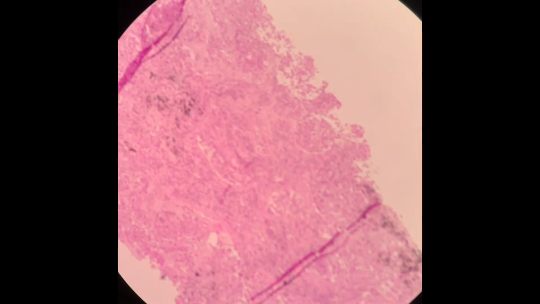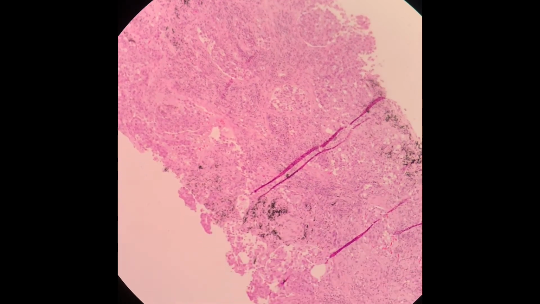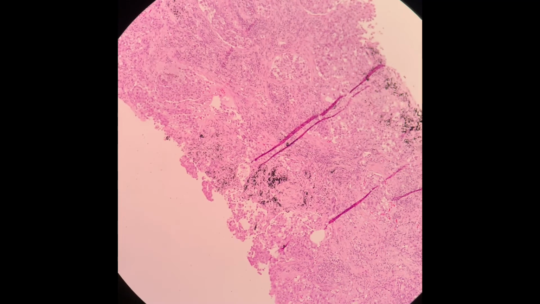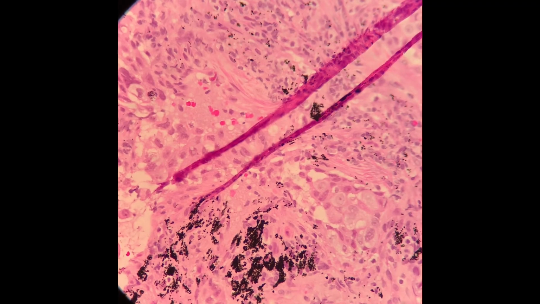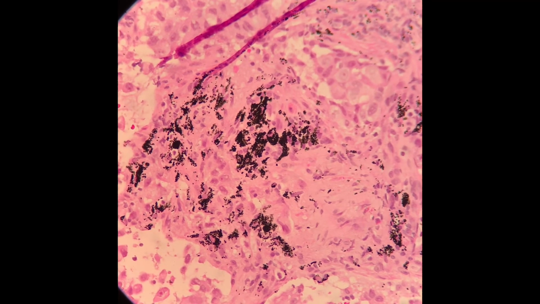So it entraps the carbon particles, which are the blackish material you can see in the field right now. Okay, I'm trying to adjust it for you. If you have a look at higher power, you can see that the particle is coarse, blackish in color, with coarse granules, which indicates these are carbon particles.